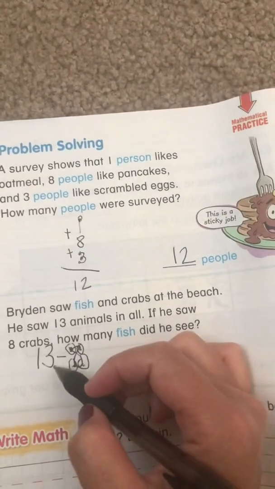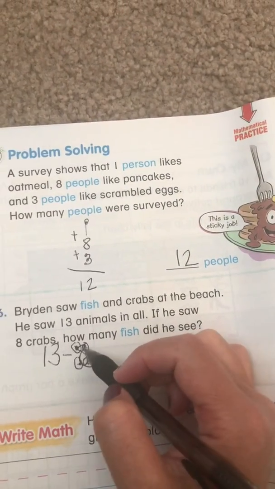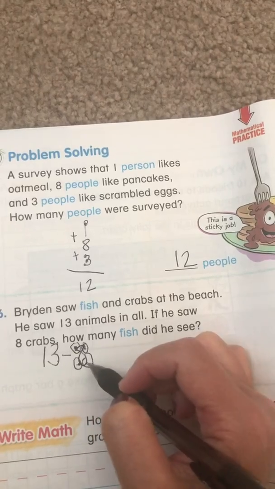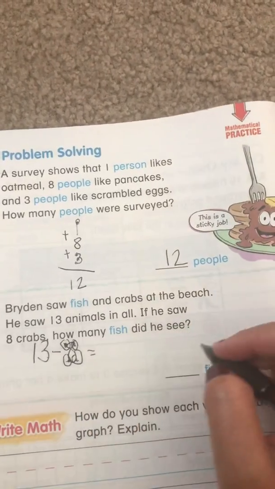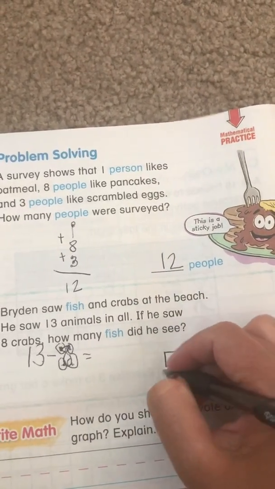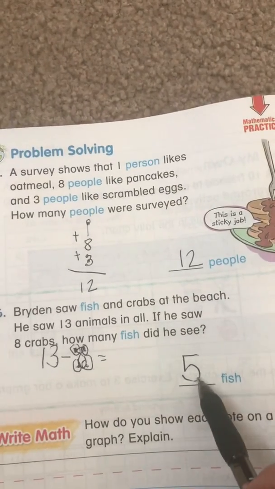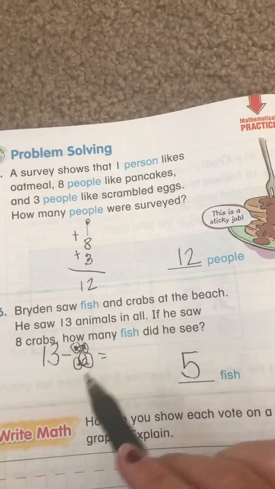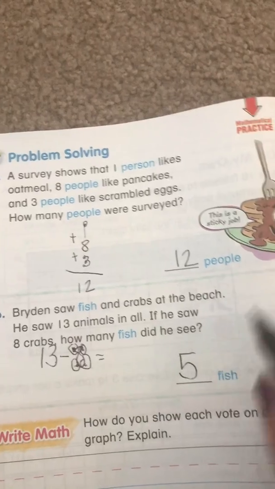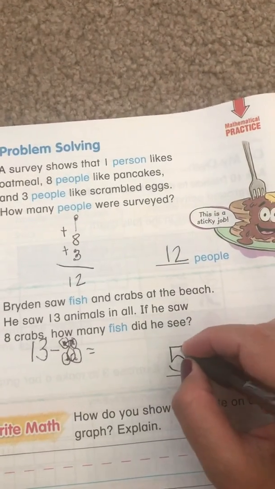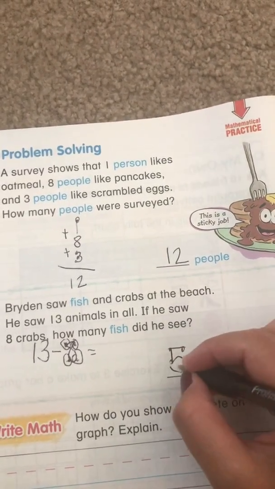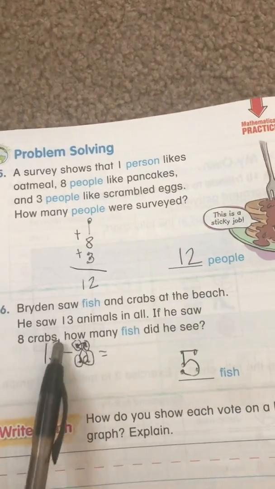All right, ready? 13, 12, 11, 10, 9, 8, 7, 6, 5. Okay, and the way to check this is you can see if 8 plus 5 is 13. 8, 9, 10, 11, 12, 13. Did we get it right?